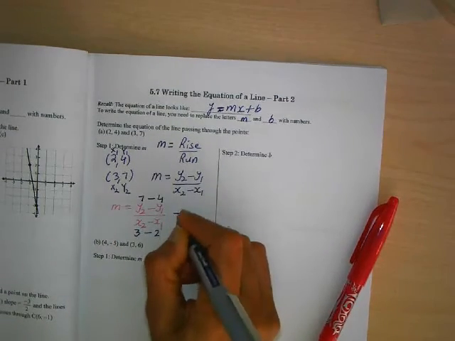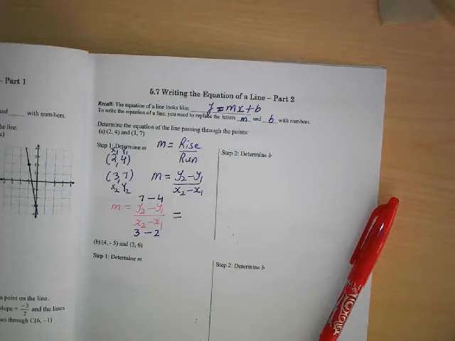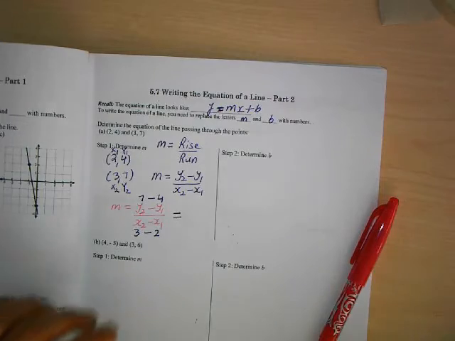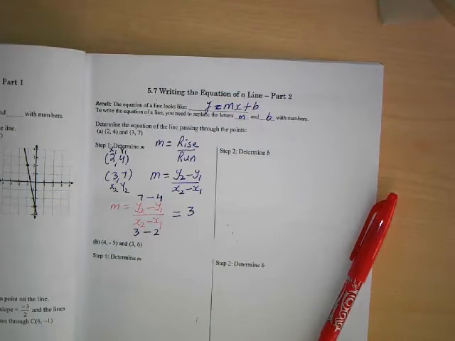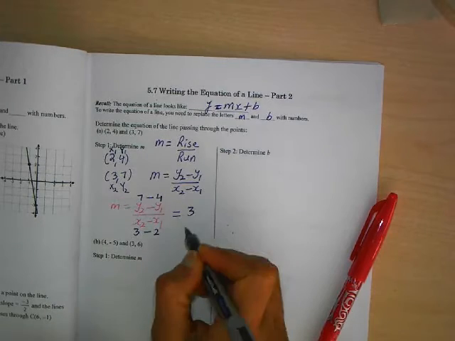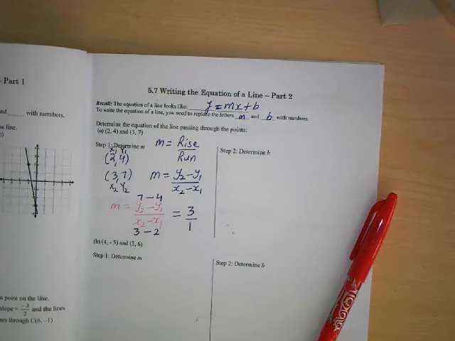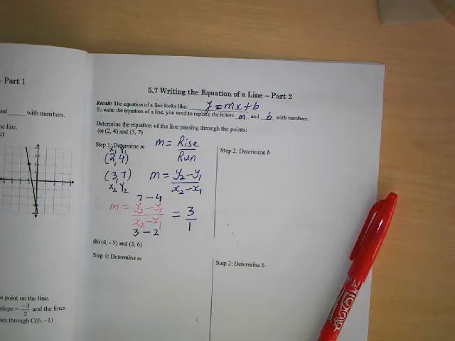So let's see now. What's 7 minus 4? 3. And what's 3 minus 2? 1. So basically my rise is 3 and my run is 1. I calculated the rise and run because I don't know the rise and run. Is it clear? Is it easy?